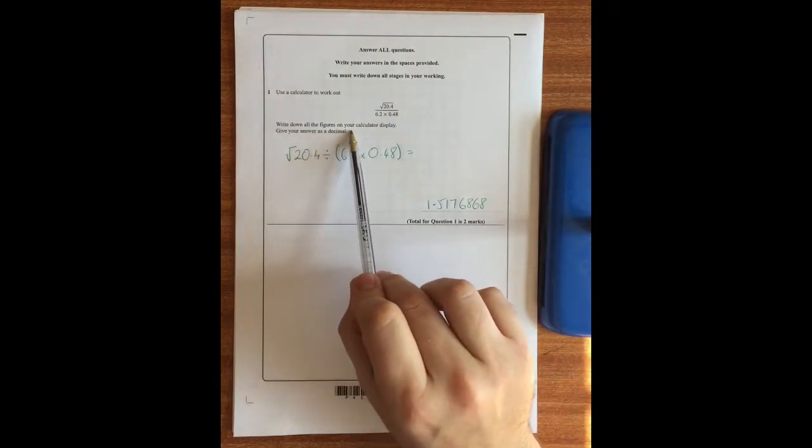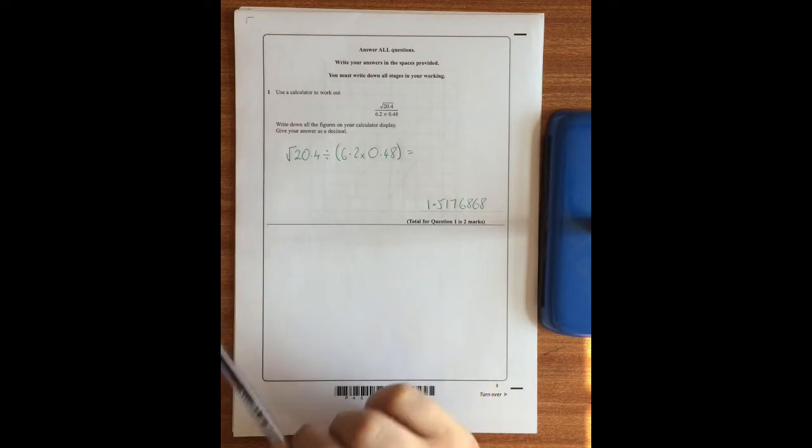Question 1. Use a calculator to work out this. Write down all the figures on your calculator display. Give your answer as a decimal.